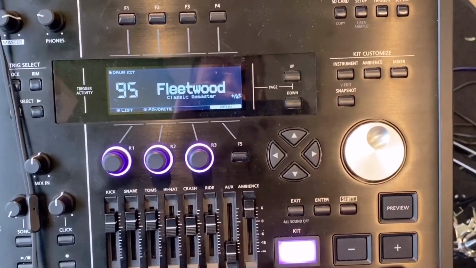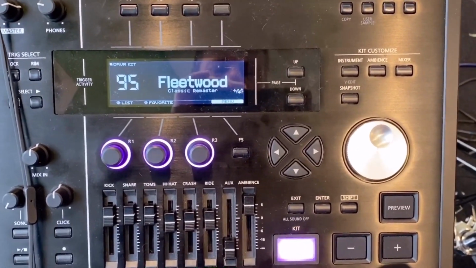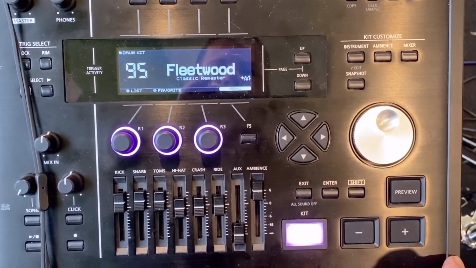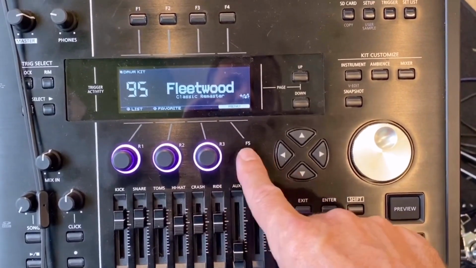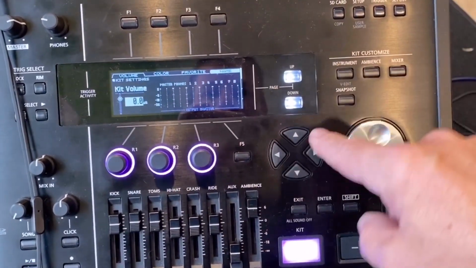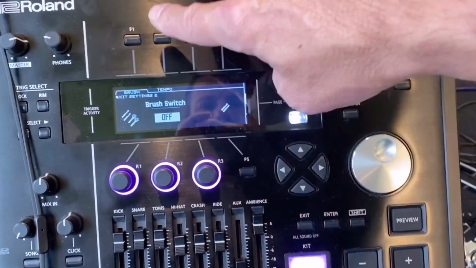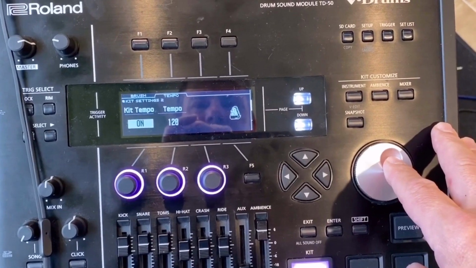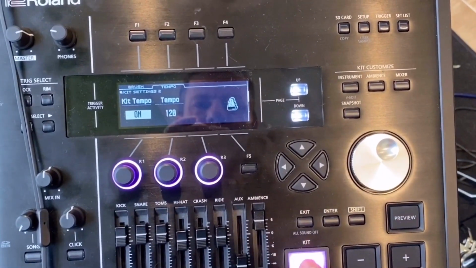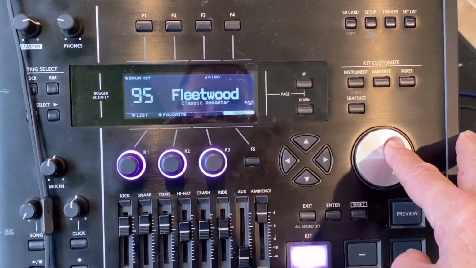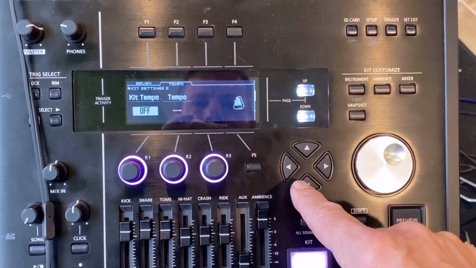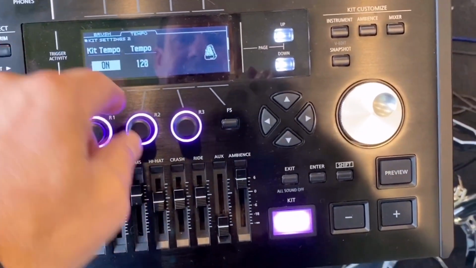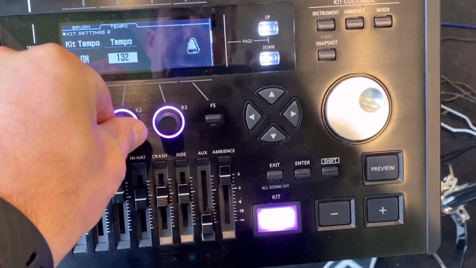Now something else I can do is assign a tempo to each one of these drum sets. If I were going to use these 4 drum sets for songs 1, 2, 3, and 4 in my set list, then what I would do is just press menu and page down and tempo and kit tempo on, tempo of 120 beats per minute, and that one is saved. Kit 2, menu, tempo, on. Let's say we want to do this one at 130 beats per minute.